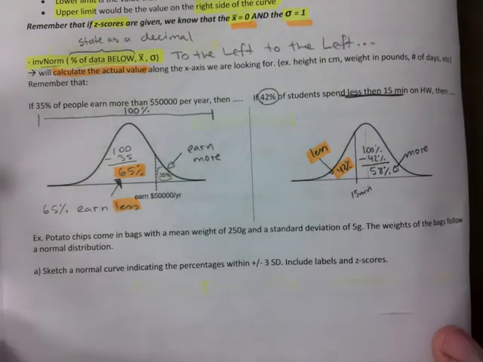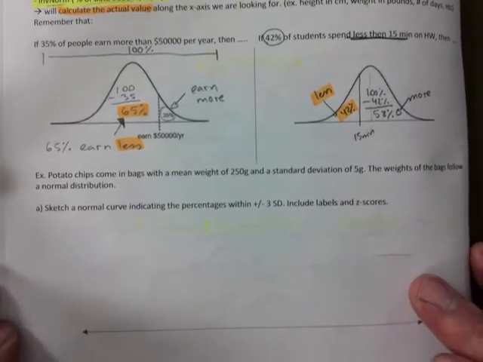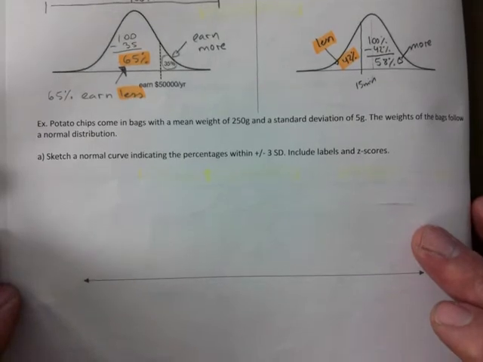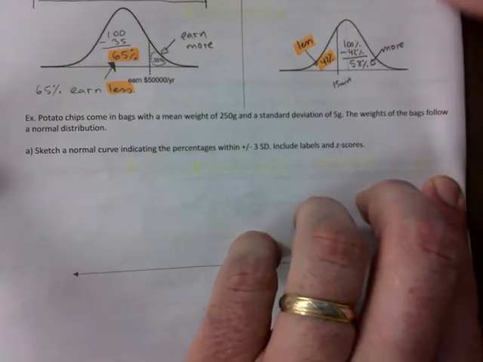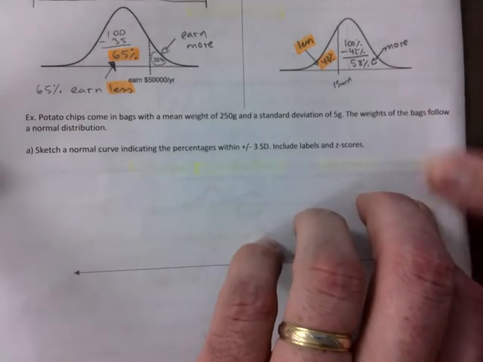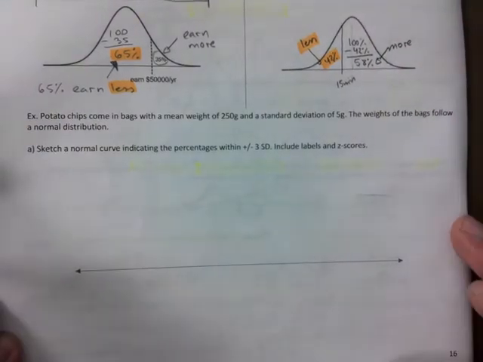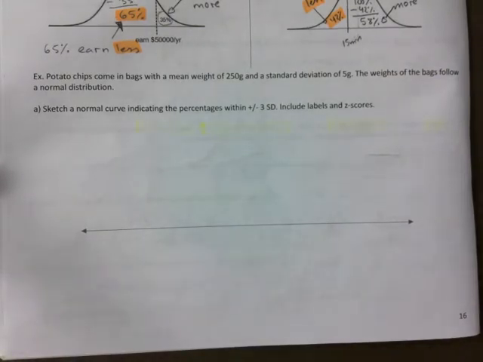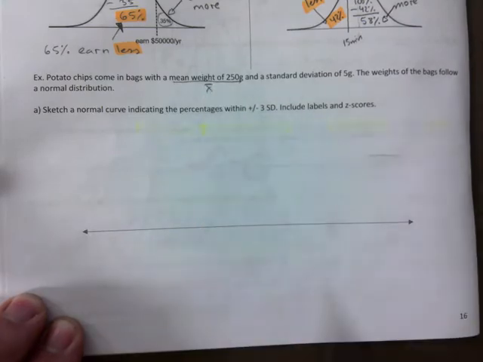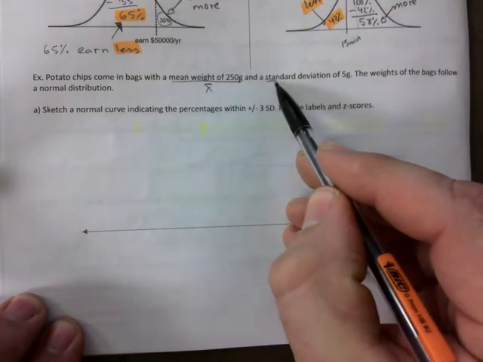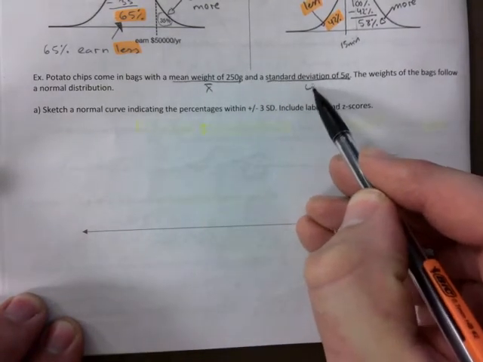So let's do an example here. Potato chips. If you like potato chips like I do, this question is going to be very applicable to you. Potato chips have a mean weight of 250, that's x bar, and a standard deviation of 5 grams. Perfect, that's given to us.